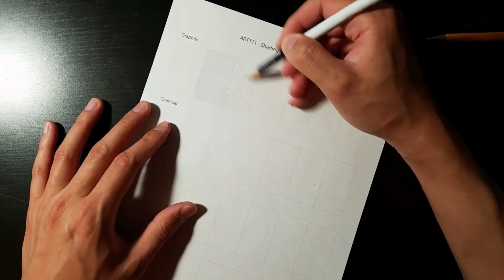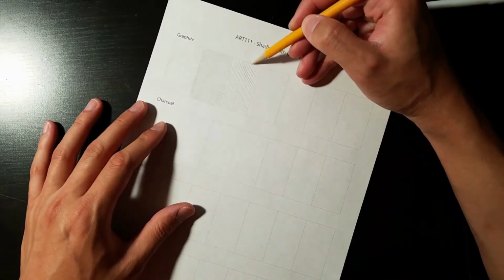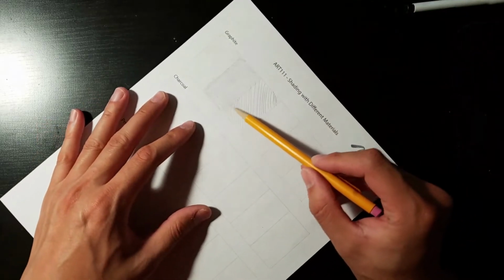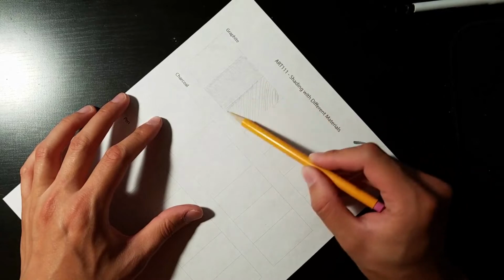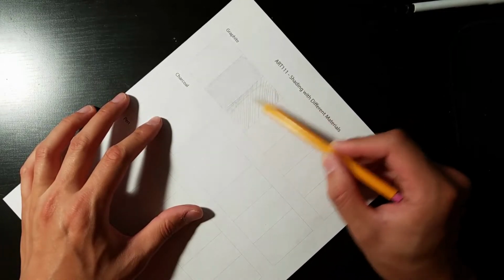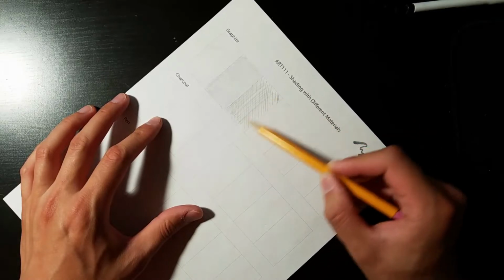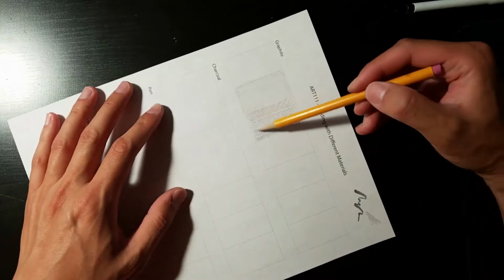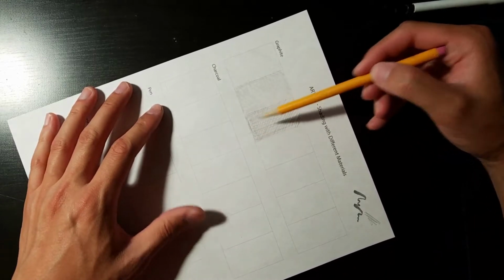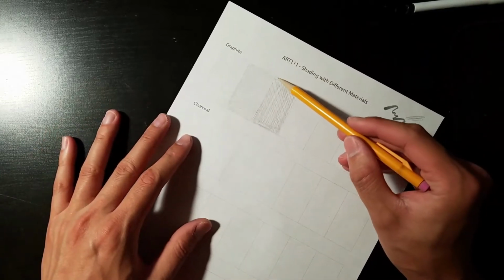With the mechanical pencil, I can have so much better control and kind of mimic the feeling of charcoal as well, but not quite, but still. And it's also one of the few erasable materials. So yeah, I think I like drawing with graphite more than charcoal.